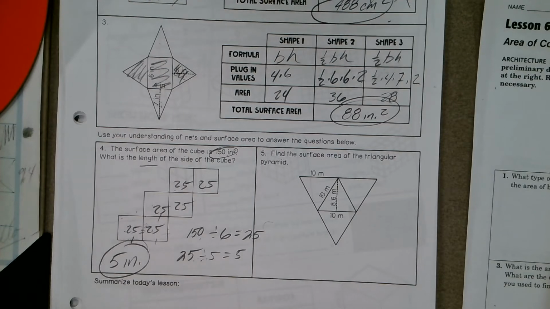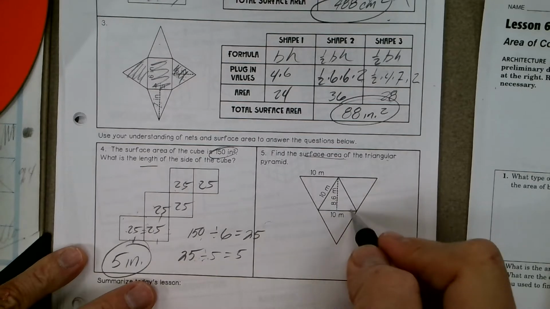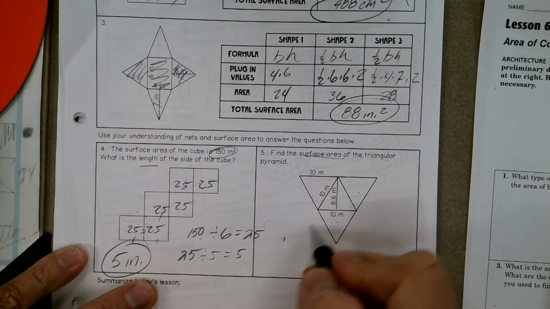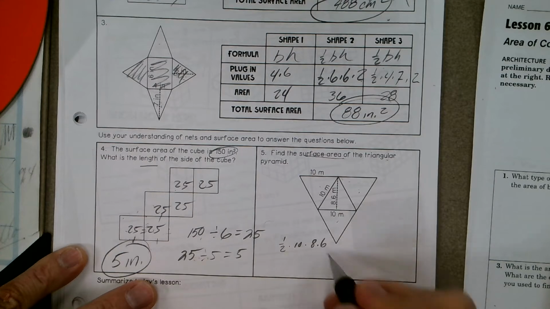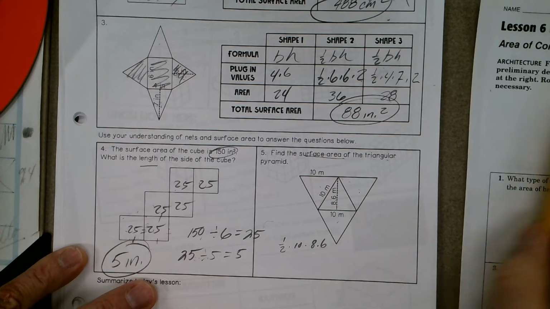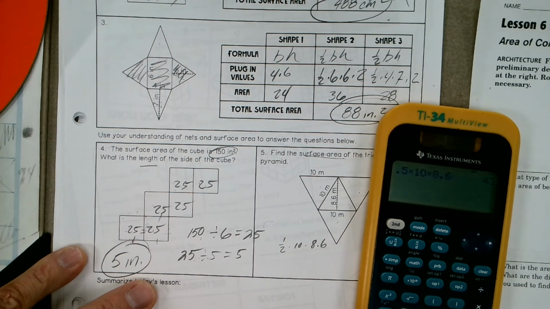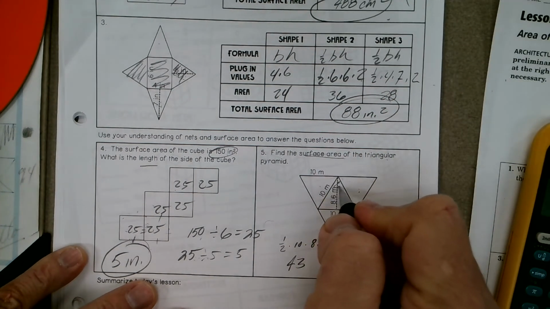Okay. So now we have another triangular pyramid. Let's look at it. Find the surface area of the triangular pyramid. Well, it looks like this base is different, but these three are equal. So I'm going to start with the base. My base is going to be 1/2 times 10 times 8.6. I'm going to go ahead and punch that in. And 0.5 times 10 times 8.6, I get 43. So that takes care of this.